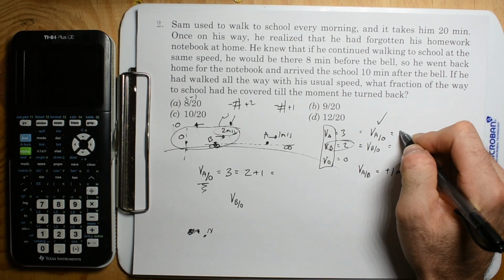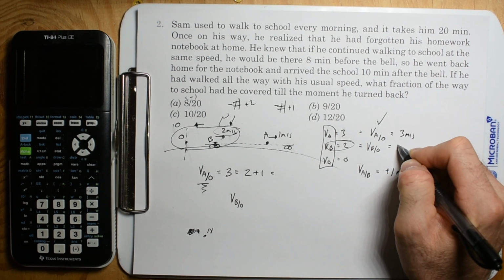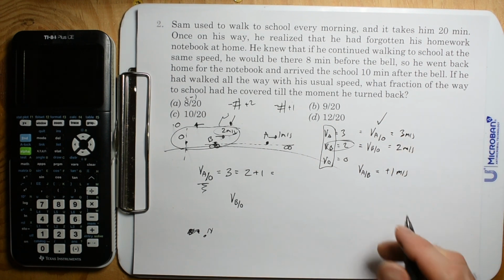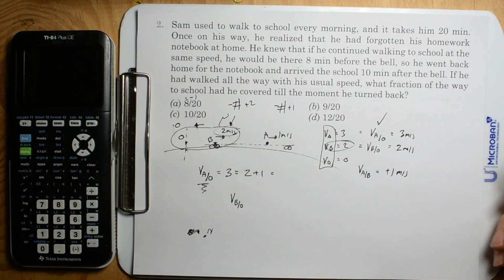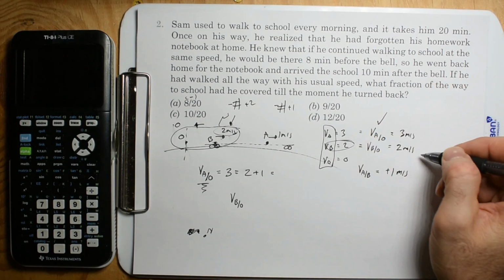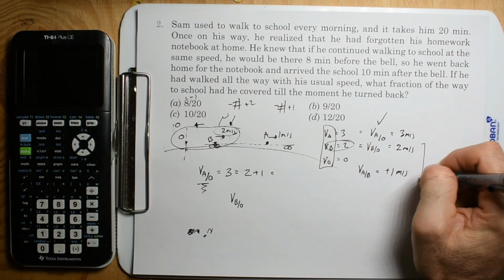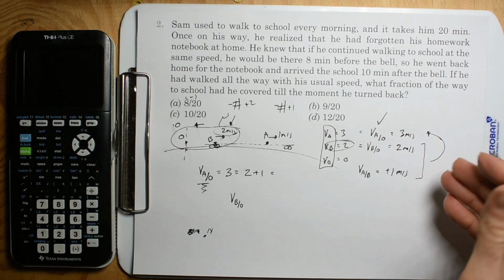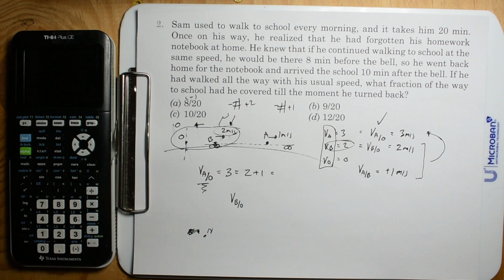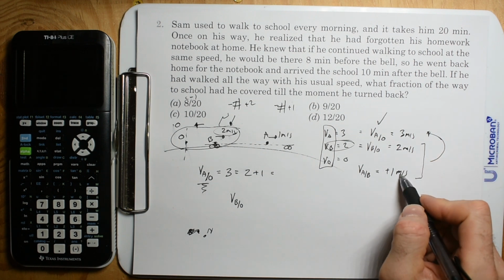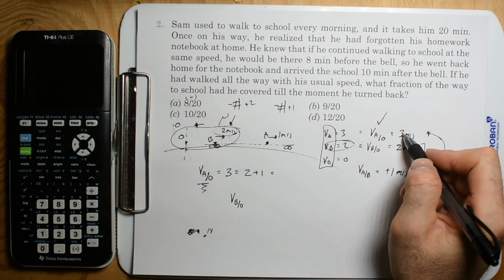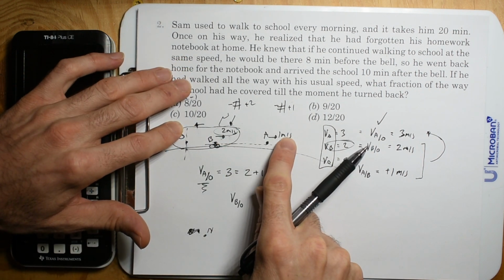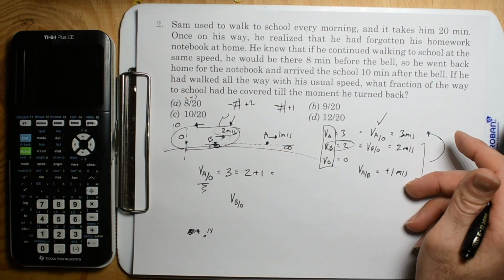So let's write these in. This is 3 meters per second. This is 2 meters per second. One of my tactics is, I see 2 things that add up to 3. Are those 2 things related? This says 1, this says 2, this says 3, and I didn't write a 3 down, so I must have added these 2 things together.